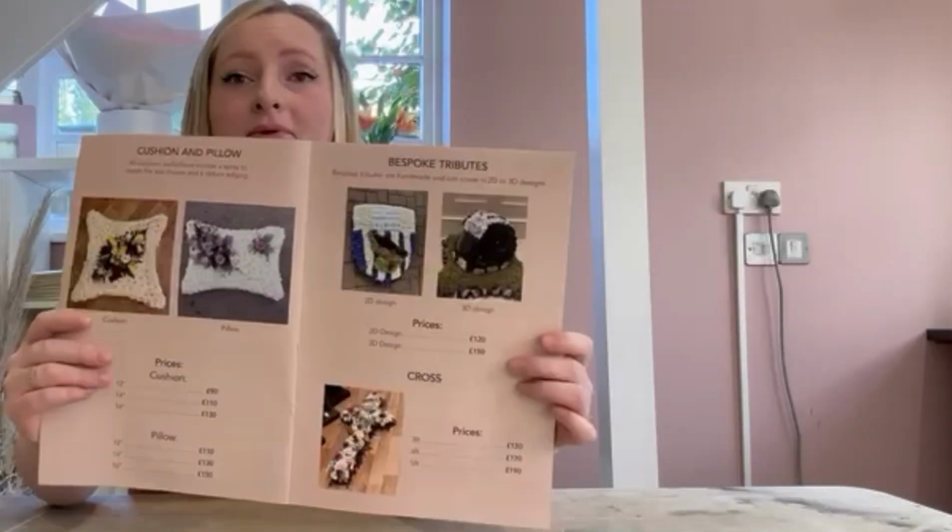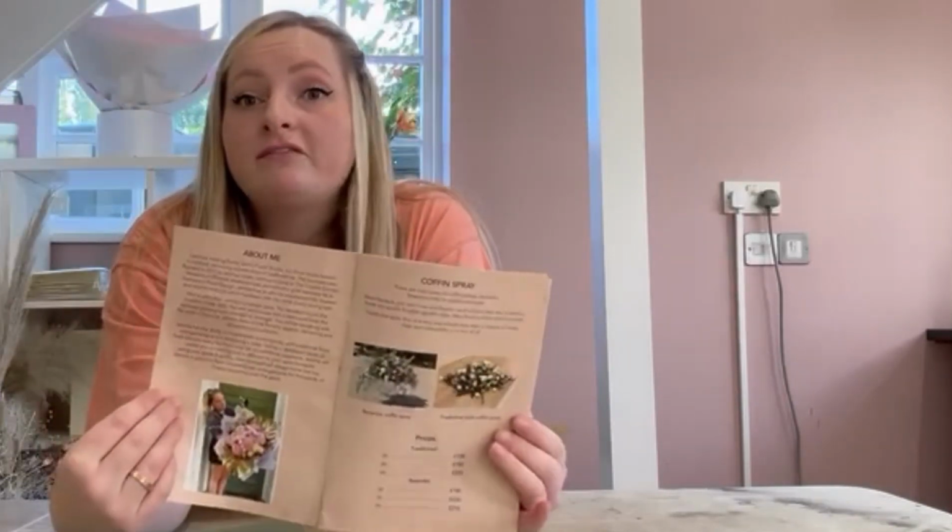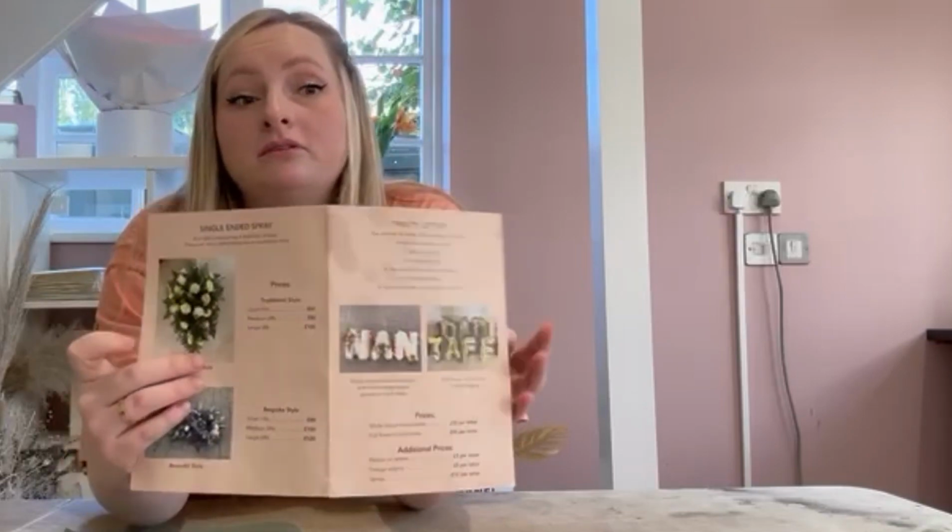How flipping simple is that? And then I've got loads of these printed as well. So if I see a family, or they just pop in and say, have you got a brochure, I hand them one of these. They can go through it. It's so simple. And yeah, it's worked for me. People love it. People don't want to be faffing around with flowers.